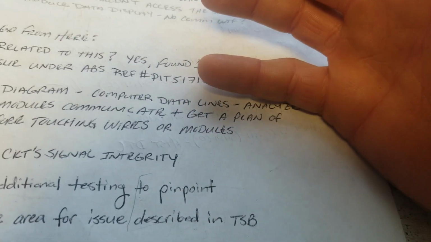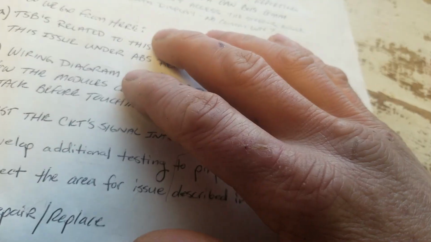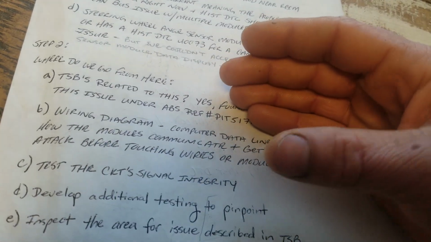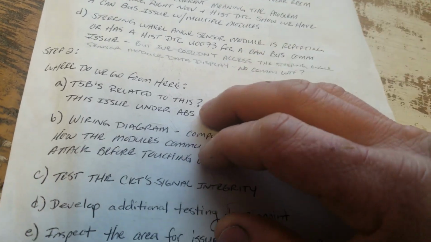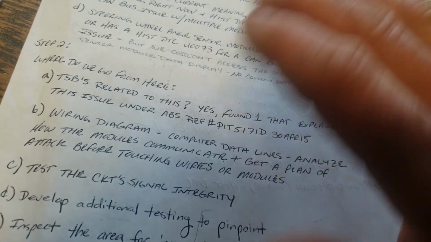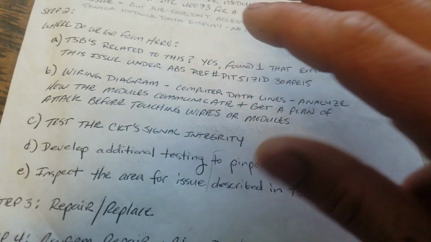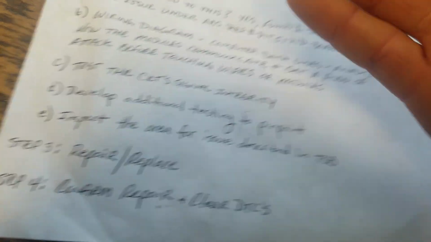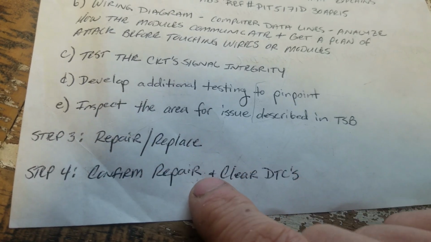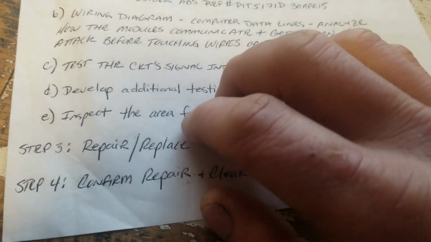It was about $130 for the harness right from GM, so we just did that rather than try to repair the damaged wires. Of course we could have, but for $130 it's better to just get the harness. Nevertheless, that was the issue, guys. And then, of course, we want to confirm the repair and clear all the DTCs, right?